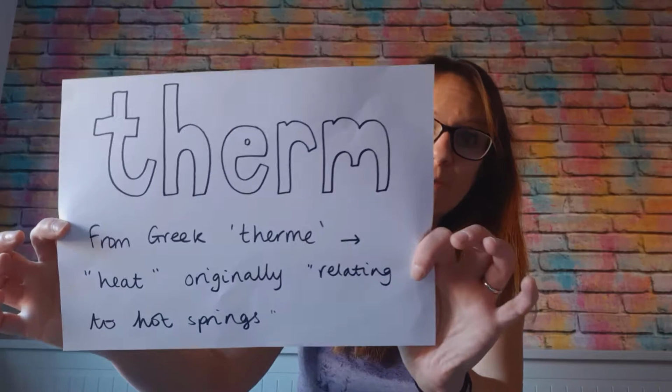This is our Key Stage 2 session, which is a word study session. So I have got a new root word for you today, and then we're going to build some words together and think about what they might mean, relating to the meaning of the different parts of the word, the different morphemes. So our root morpheme for today is therm.